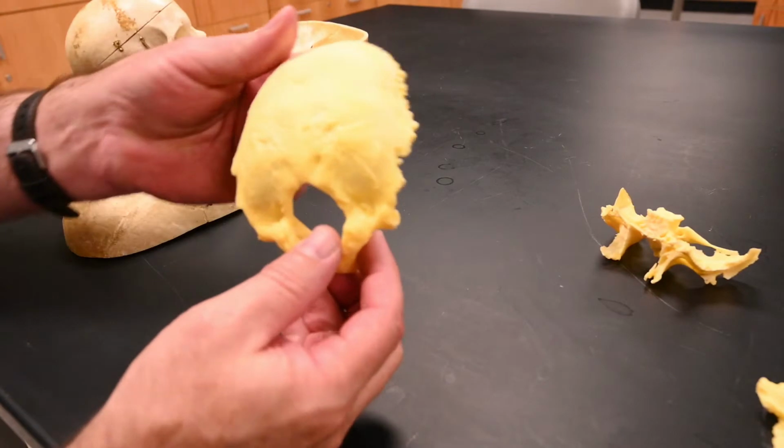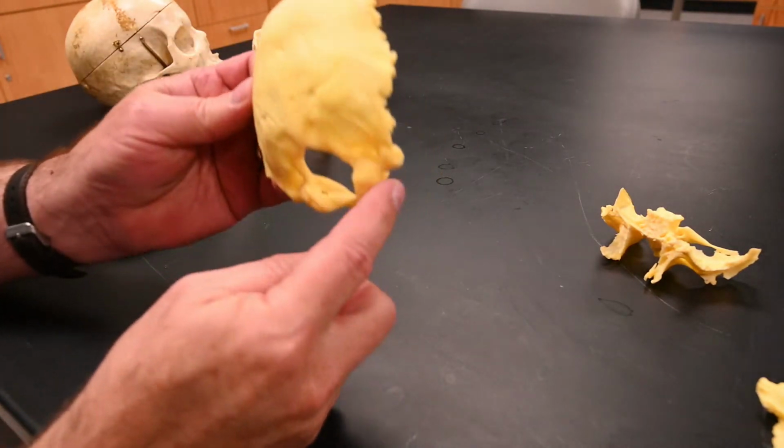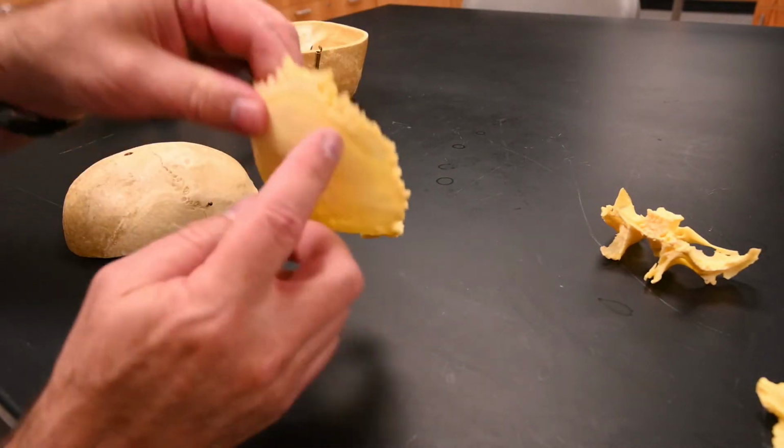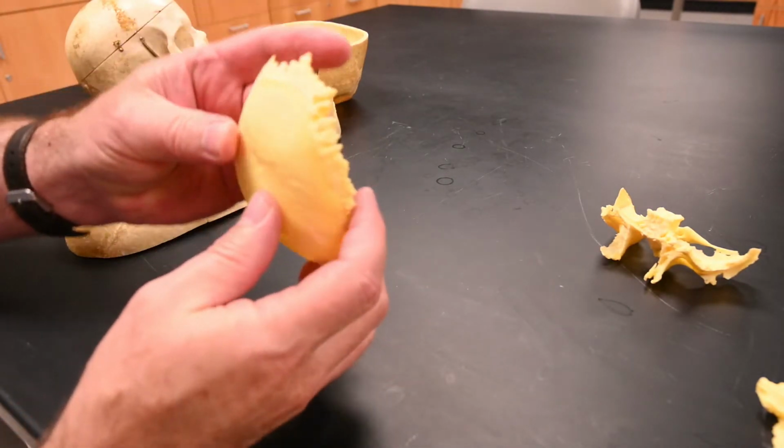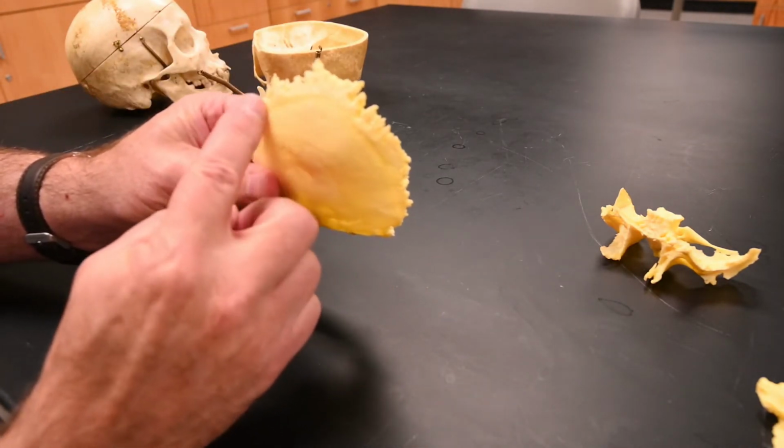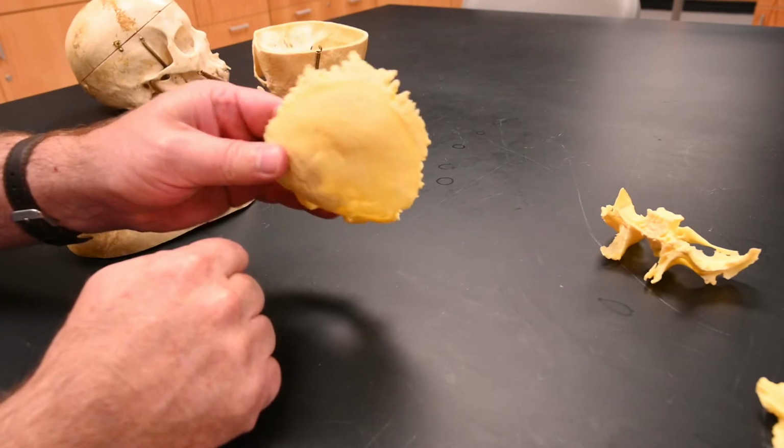So here's the model piece here. All of this area right here would be neurocranial, and only this portion up here along the suture line, right along there, would be dermatocranial in origin.